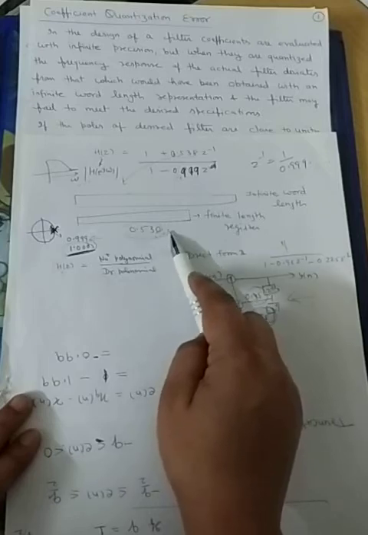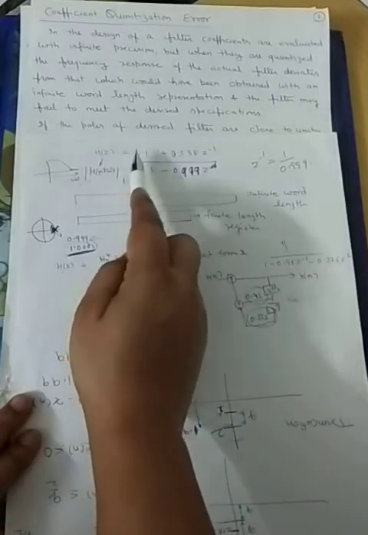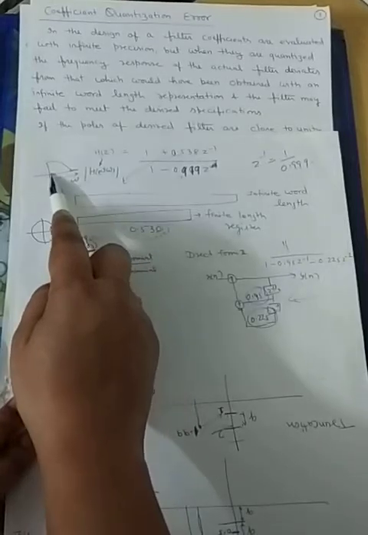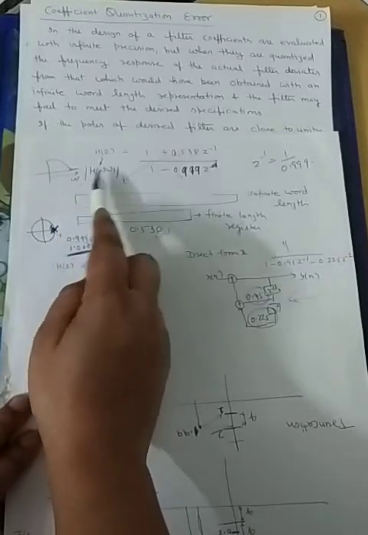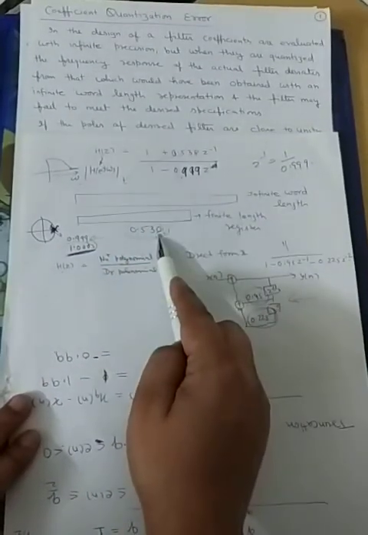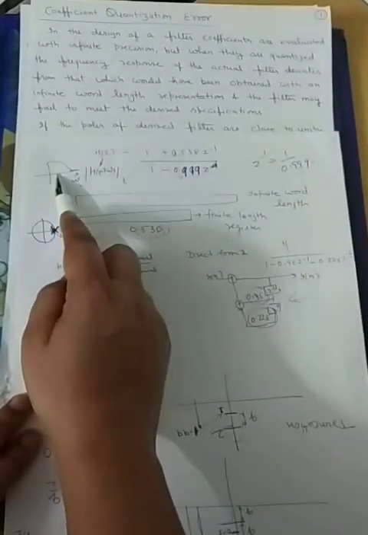Coefficient quantization error plays a significant role in the design of a filter, because the frequency response of the designed filter may deviate from the actual response because of this shift, or error, in the coefficient values.